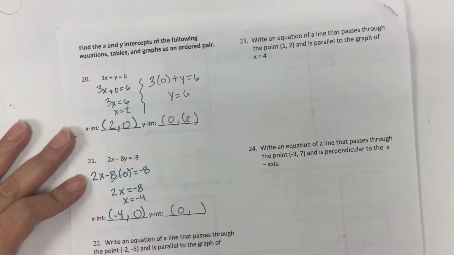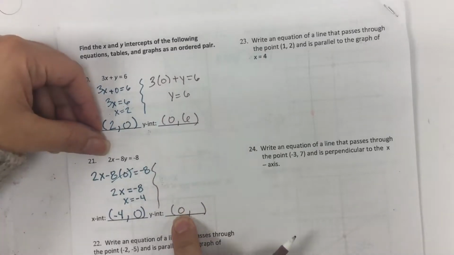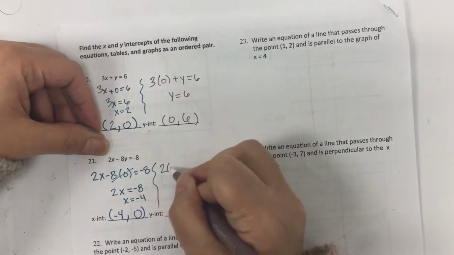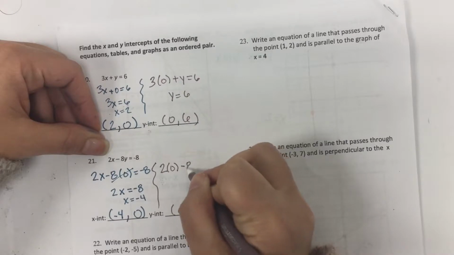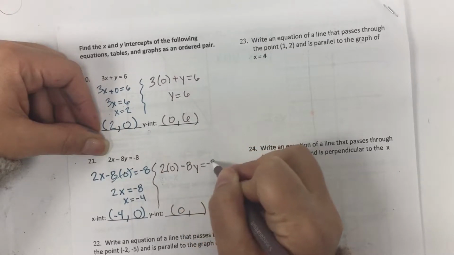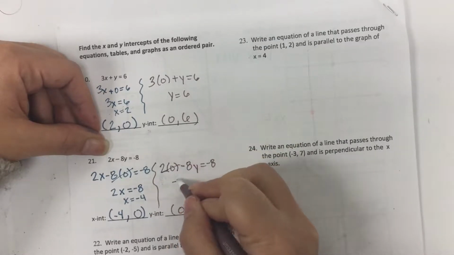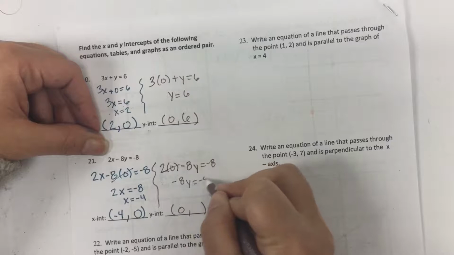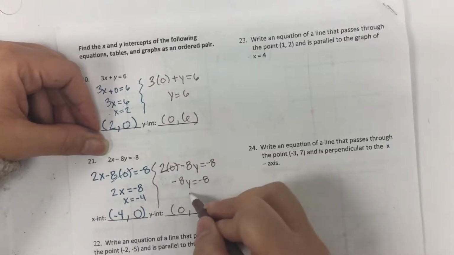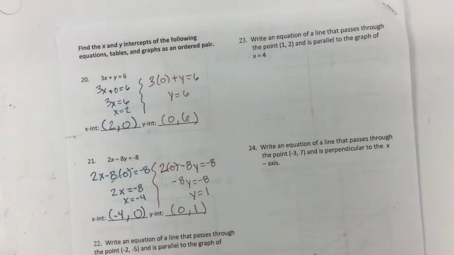How'd you do? Now, y-intercept, so same idea, except now my x takes on a value of 0. So we have 2 times 0 minus 8y equals negative 8. Anything times 0 is 0, it cancels out, so I'm looking at negative 8y equals negative 8. Divide both sides by negative 8, and we're looking at a positive 1 for the y-intercept.